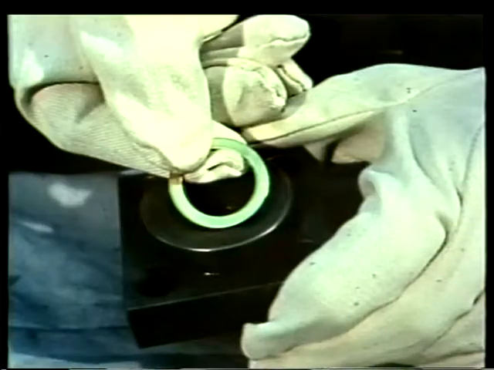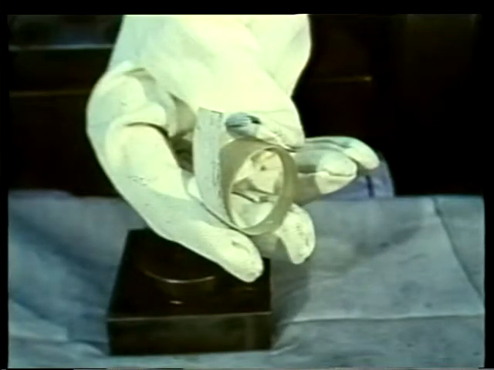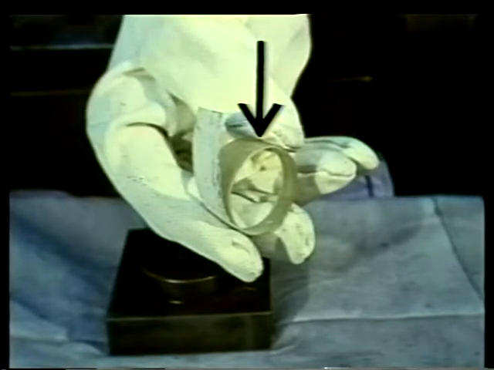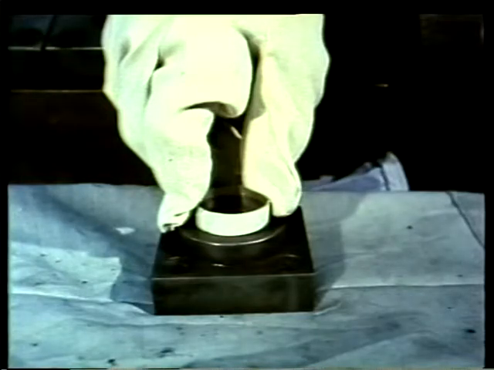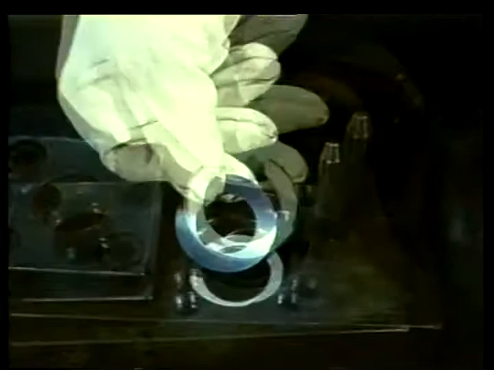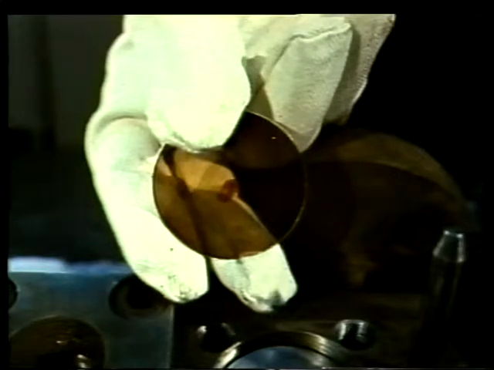To reassemble the gauge, put a cushion gasket, packing strip, and glass into the cover plate. Place a sealing gasket, protective gasket, and mica into the gauge body.